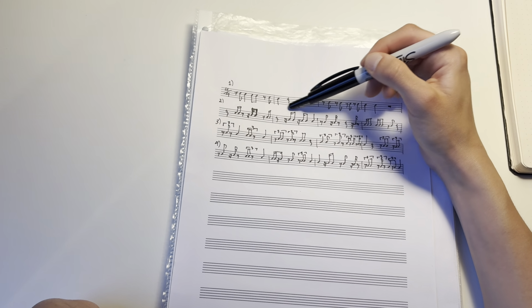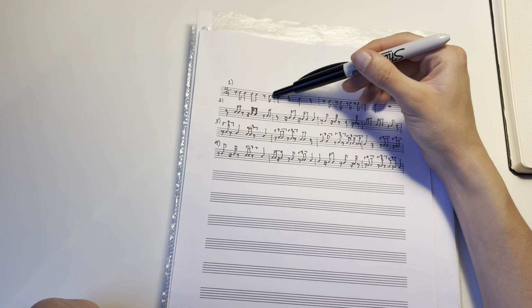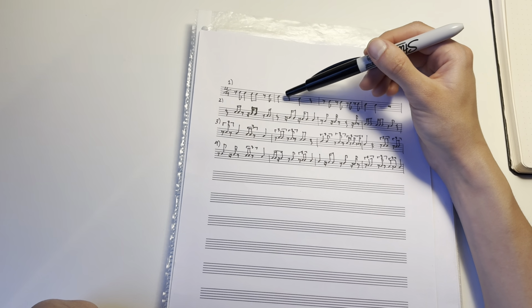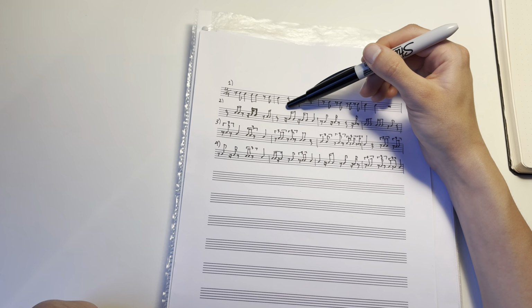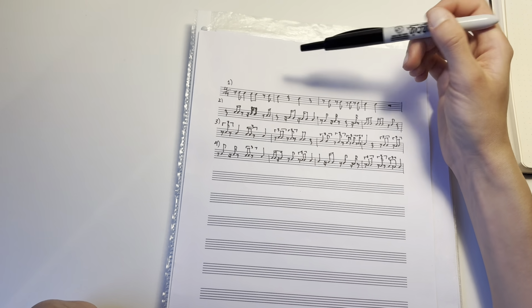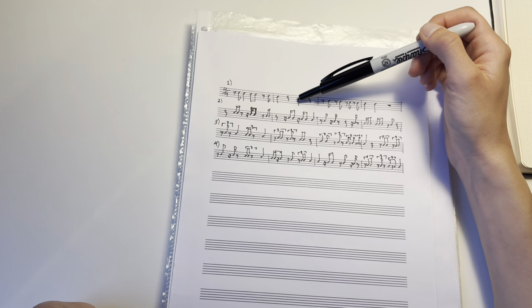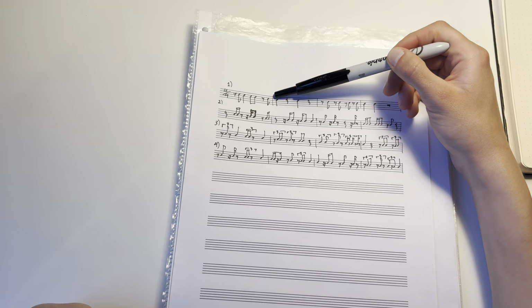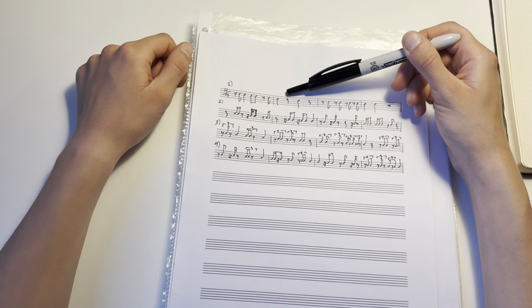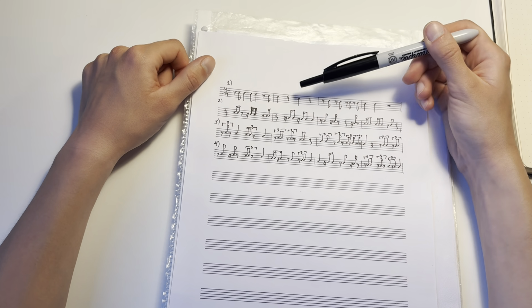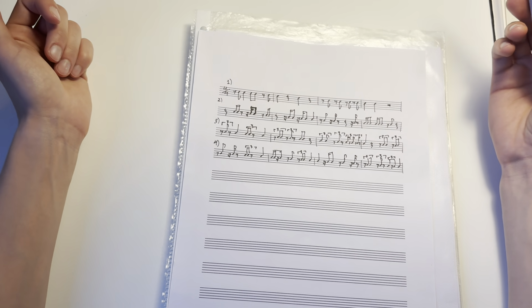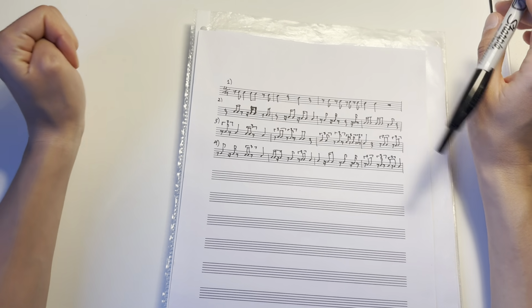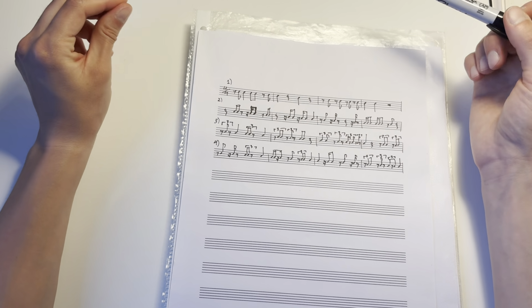Think about notes and rests as a green light, green means go, and a red light, red means stop, okay? So in your head, color code them: green, red, green, red. When it's green, you play, or you tap, or whatever you're doing. When it's red, you stop, okay? When it's green, you play, when it's red, you stop. That's essentially it.